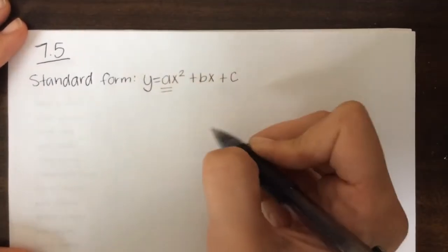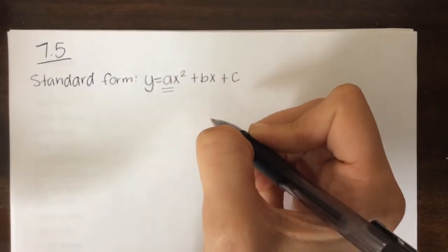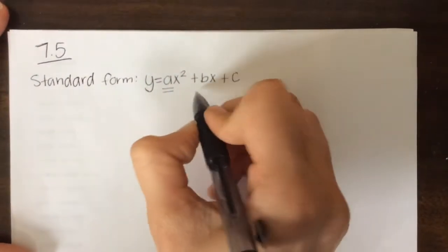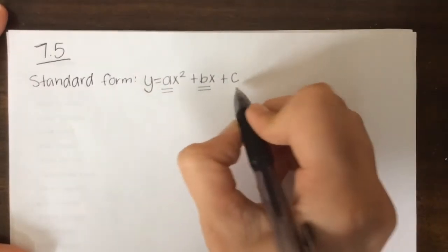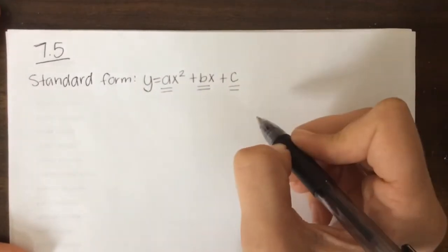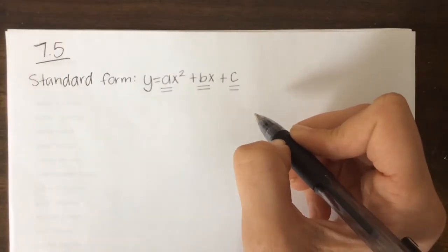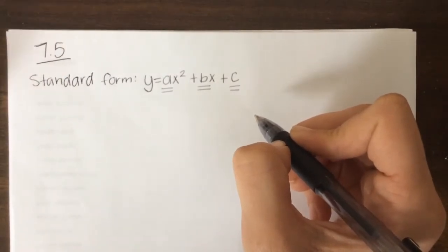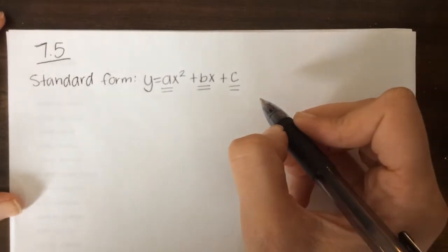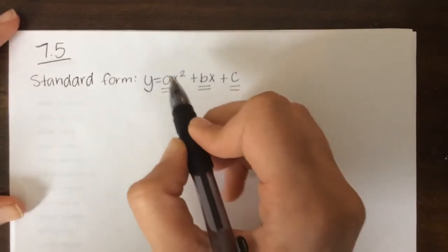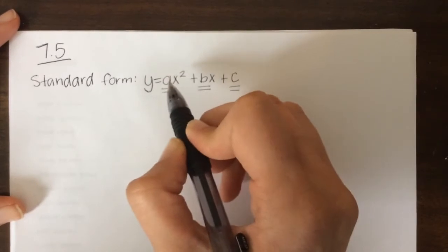Now a is the coefficient in front of x squared, so it's the number in front of x squared. B is the coefficient in front of x, and c is your constant term. It's the number all by itself added or subtracted at the end. Now with Miss McSwain in the previous lesson, you learned how to factor when a was 1. The number in front of x squared was 1.